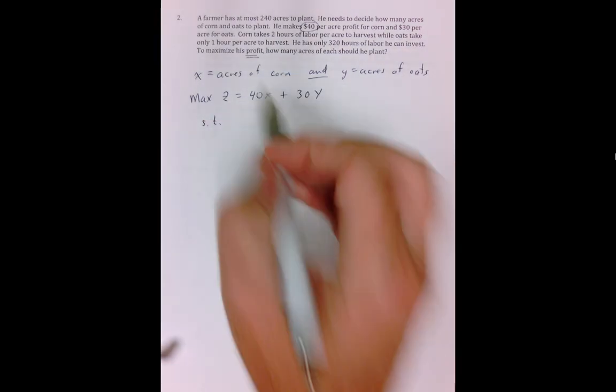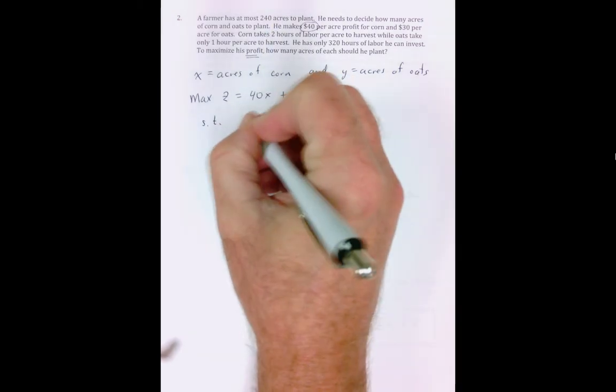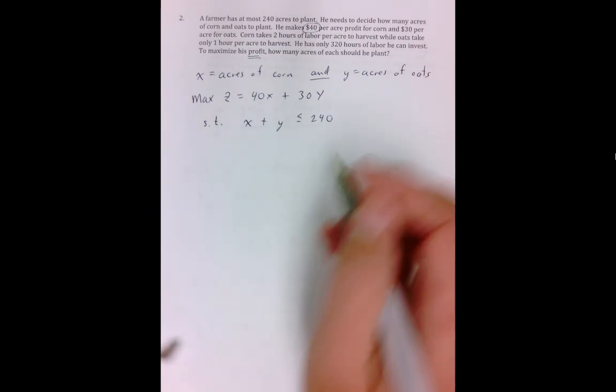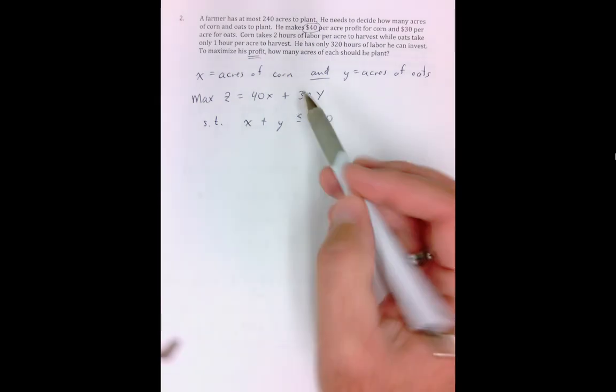All right, gang. First of all, we see that we've got at most 240. So however many acres of corn we have and however many acres of oats we have can't exceed 240. And then we get into the next thing that we're given. We're talking about the labor.